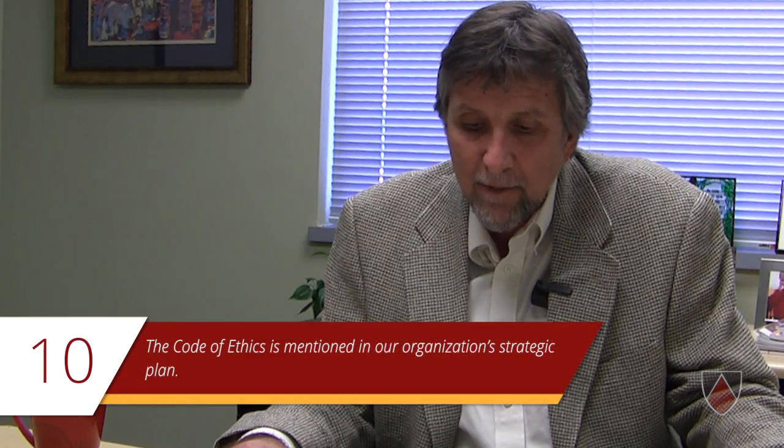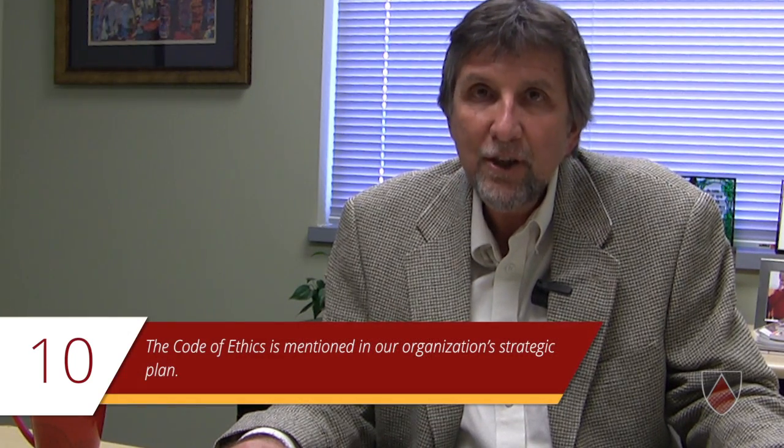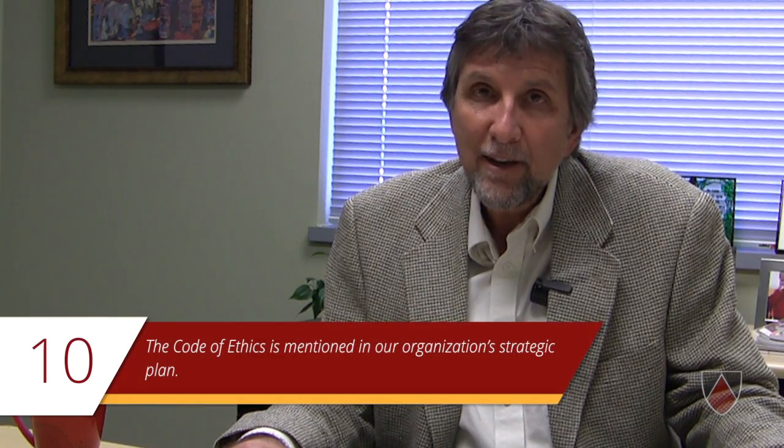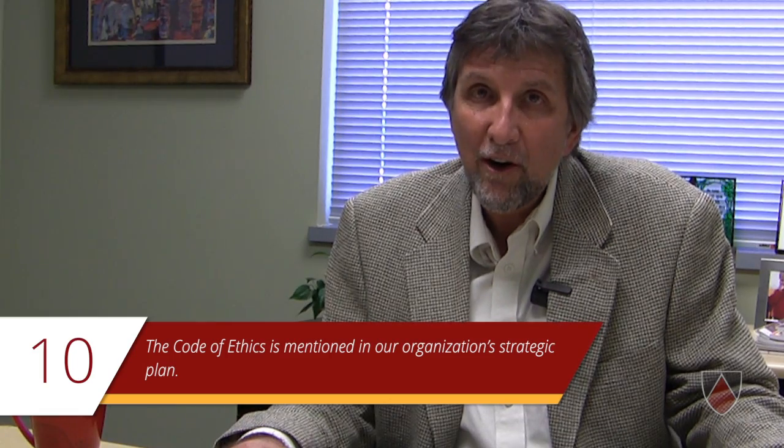Benchmark item number 10. The Code of Ethics is mentioned in our organization's strategic plan. It's great to have your Code of Ethics on a business card. It's even a lot better that your Code of Ethics appears in your strategic plan. Strategic plans are live documents that are being updated all the time because of what's happening in the job market, what's happening in the competition, what's happening in your particular labor market, and in your customer market.